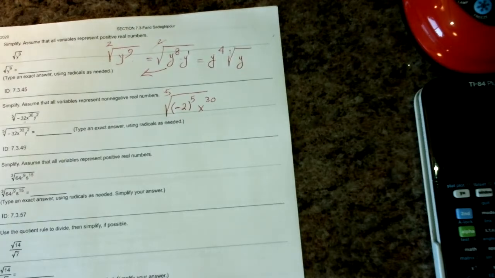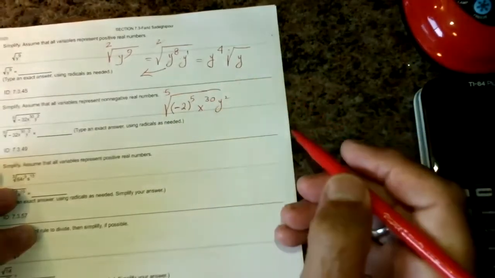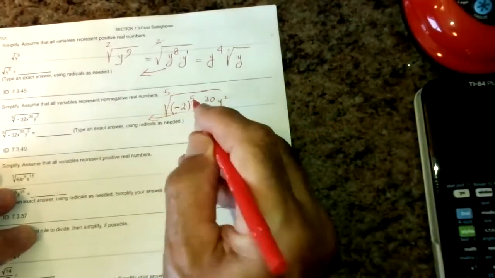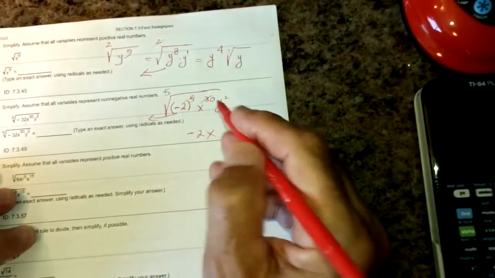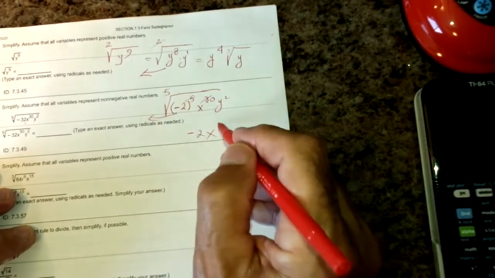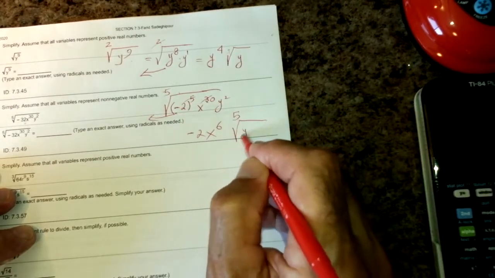And then y squared remains under the radical because 2 is less than 5. So the negative 2 is released. 30 divided by 5 is 6, and y squared remains.